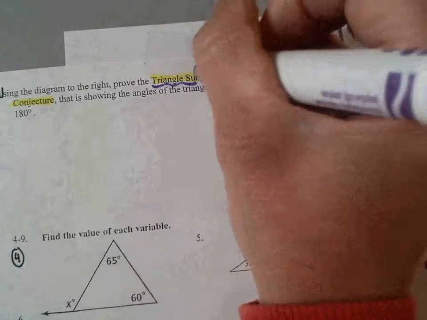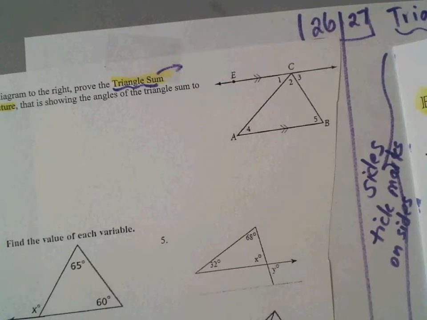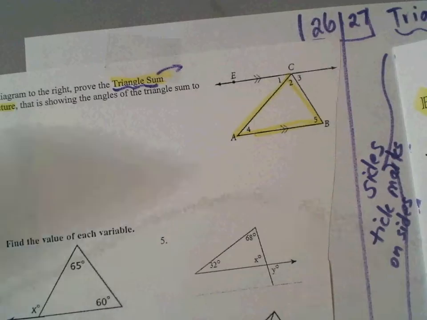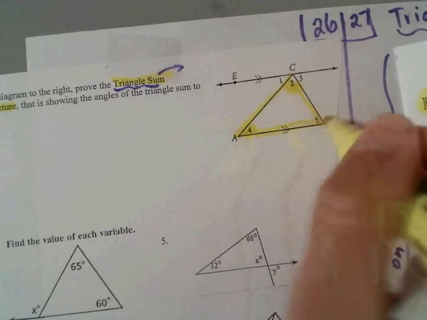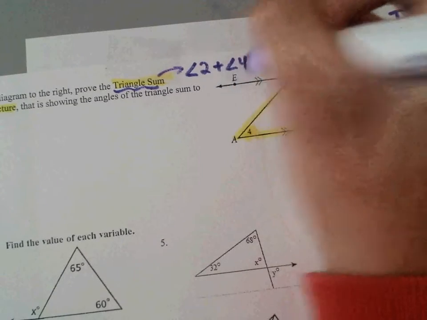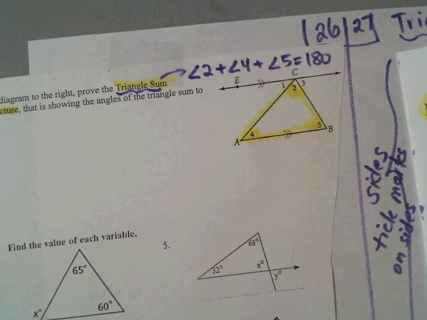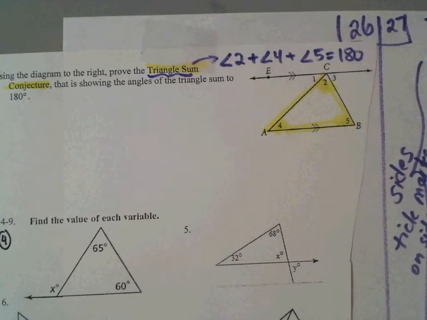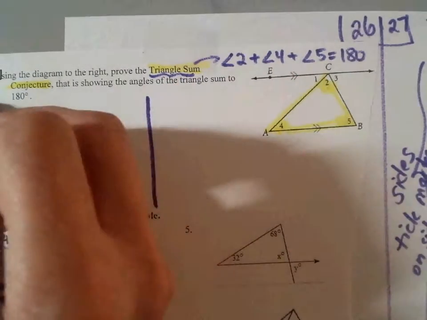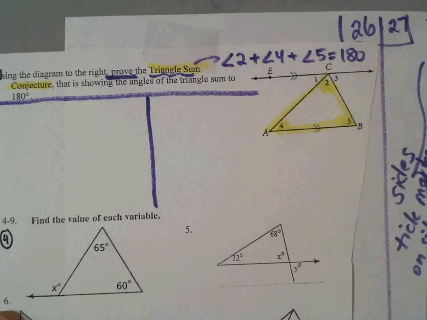So if we look at the picture here, let's write this part down. Everybody see the triangle that's up here? What angle numbers are in the triangle? 2, 4, and 5. So we want to show that angle 2 plus angle 4 plus angle 5 all equals 180. That's the proof that you want to show. See the word prove right there? It says prove that. So that's going to be at the end.